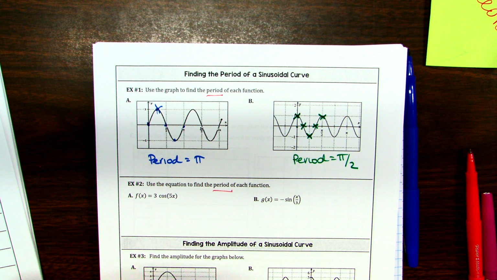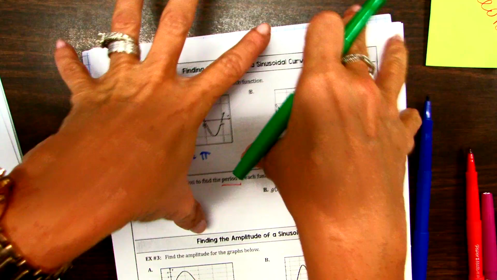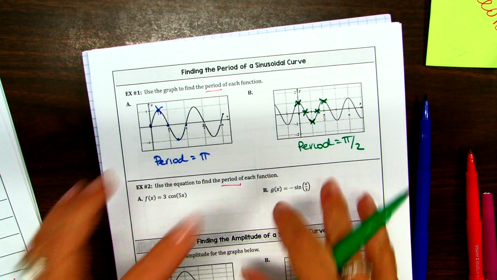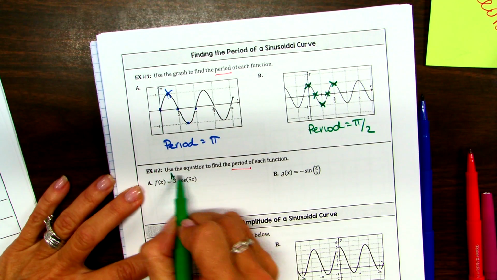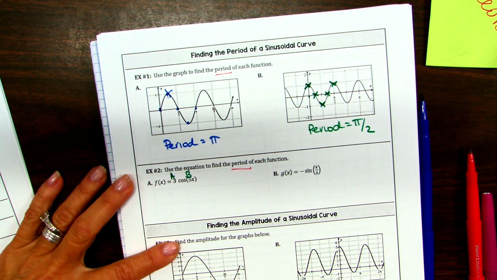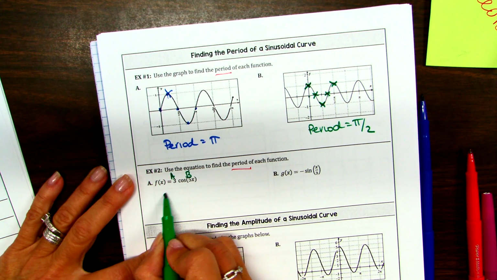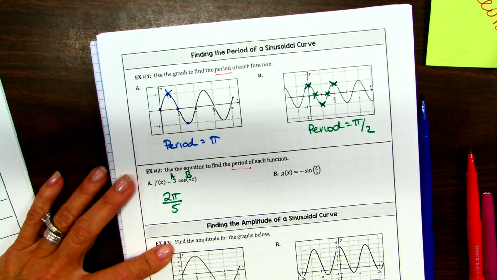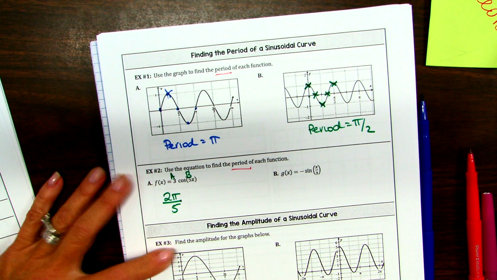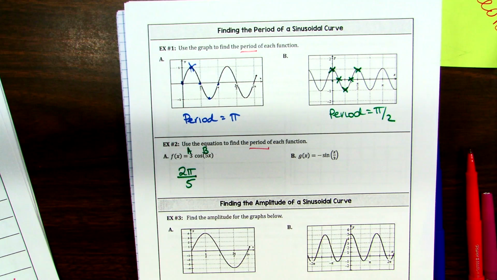All right. Period in an equation. Remember, you can grab a period off of a graph just by counting your points, but you can't just grab the period out of the equation. It's hidden within the b. Remember, b affects the period. We have to do 2 pi divided by our b value. Simplified, that's done. There's my period, right? 2 pi divided by b. That's the period of that one.